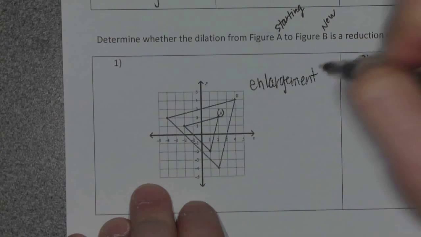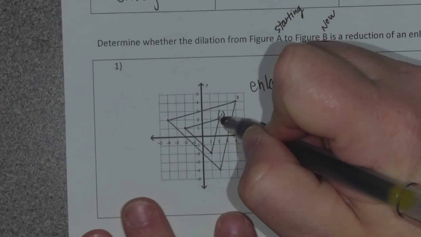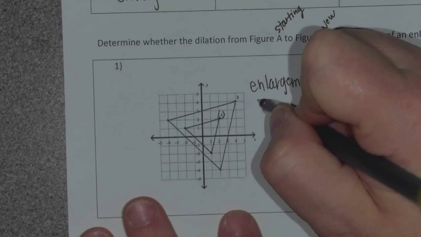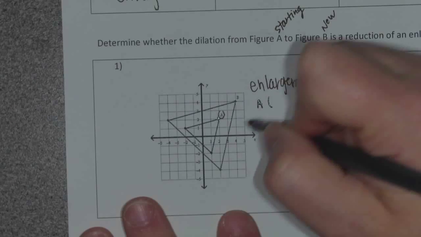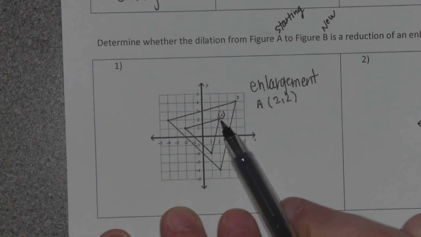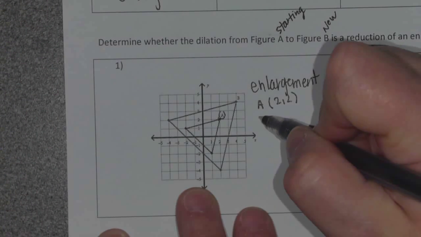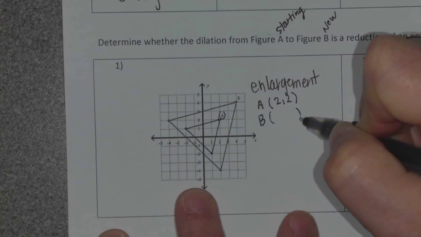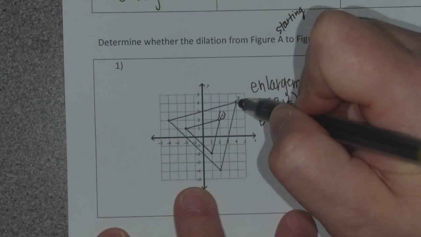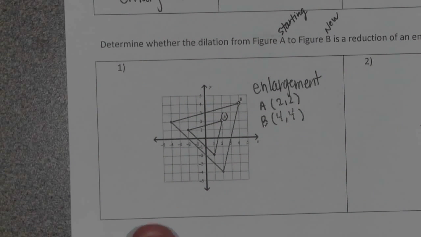And then I ask you to find the scale factor. So how are we going to figure out what our scale factor was? Well, we're going to compare the ordered pairs. So this ordered pair in our original one, if I called that A, that would be 2, 2. Does everybody agree that's my first ordered pair on my triangle that we started out with? And then B, which is my new shape, that same corner for the ordered pair became 4, 4.